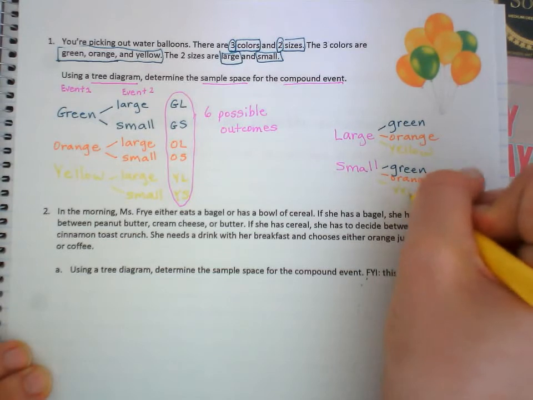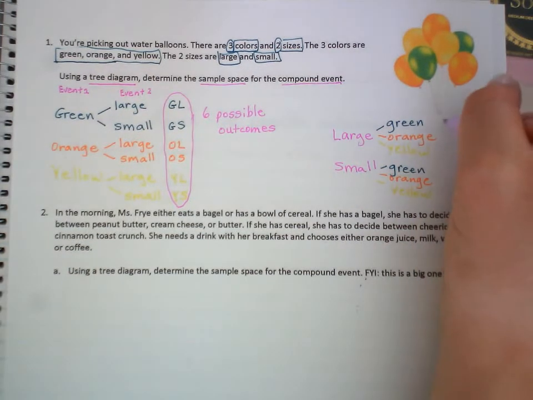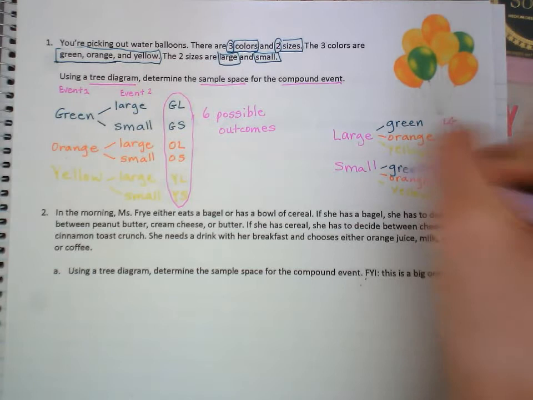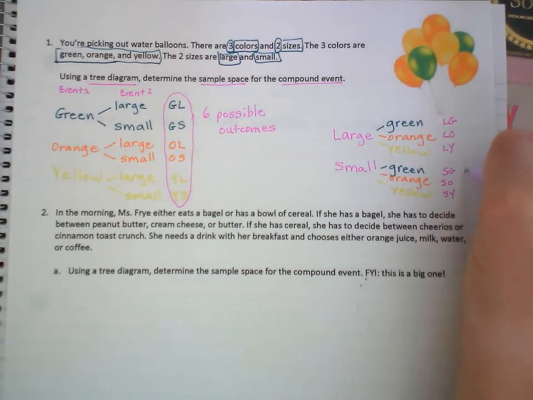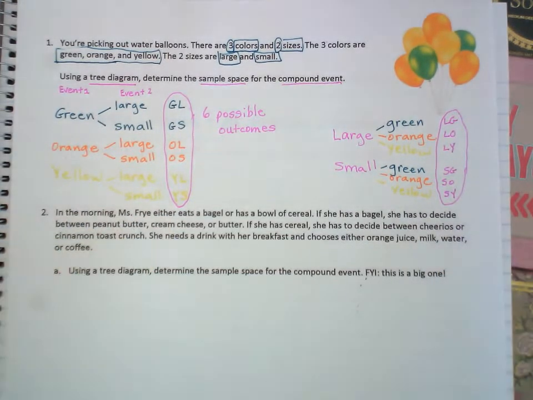So both trees are completely accurate, and both trees end up with 6 choices, because this one will give us large green, large orange, large yellow, small green, small orange, small yellow. So both trees end up with the same 6 outcomes. It's whichever one you prefer. Both are accurate. So that is example 1.